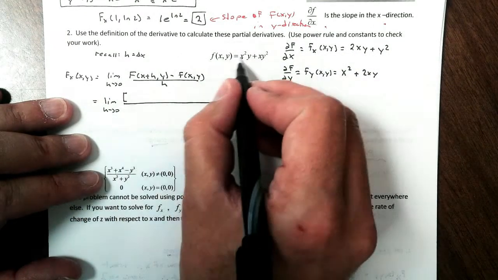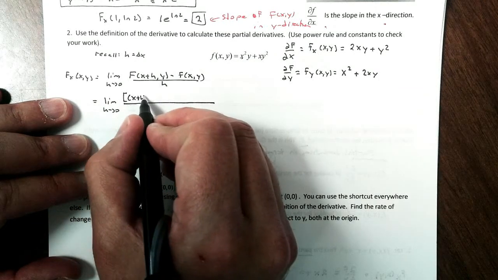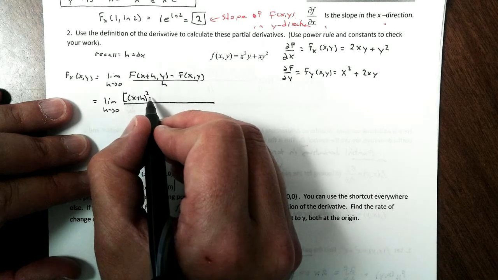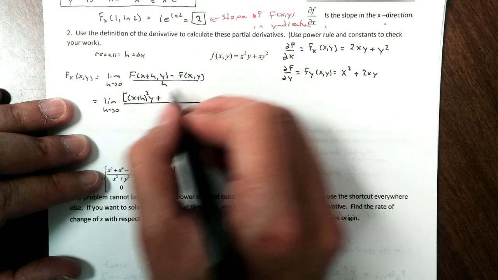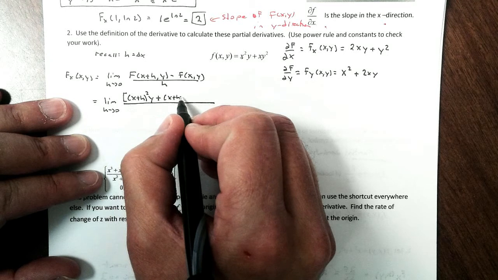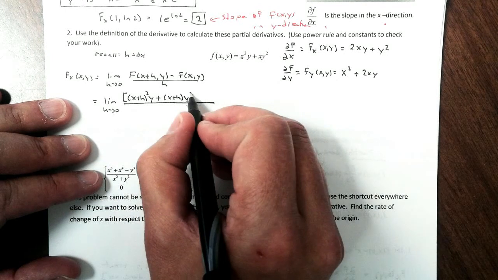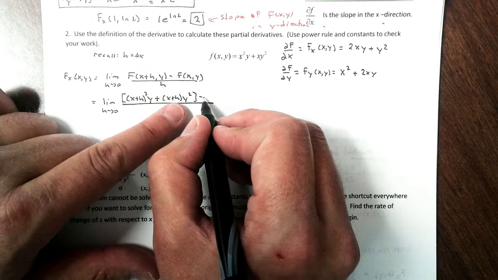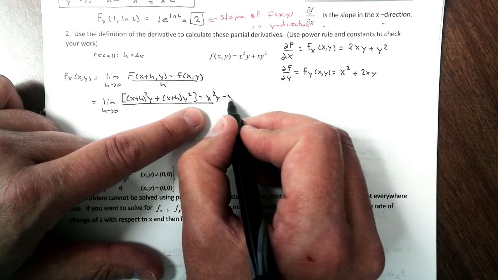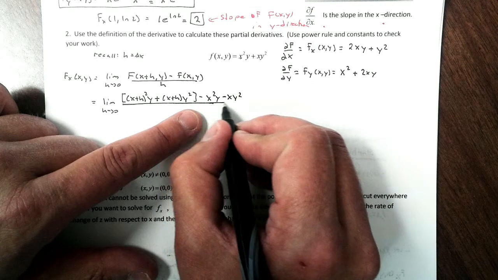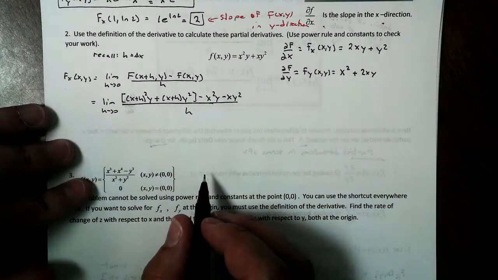We're going to get x plus h squared y plus x plus h y squared, minus the original function x squared y. It's a plus, but we're subtracting, so we get minus x y squared, over h.